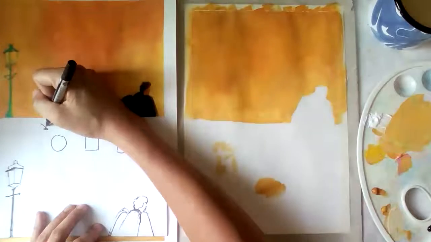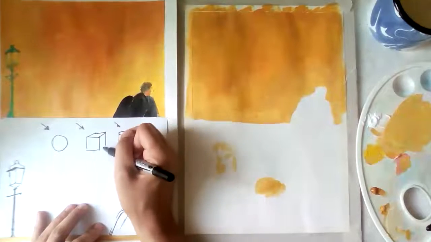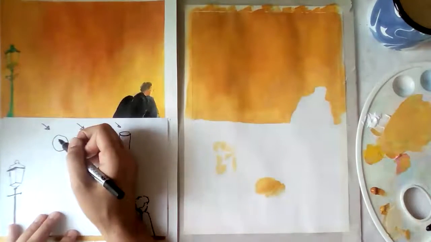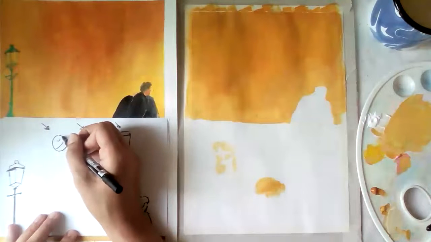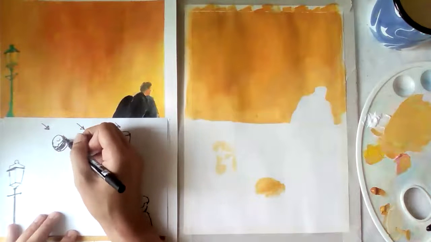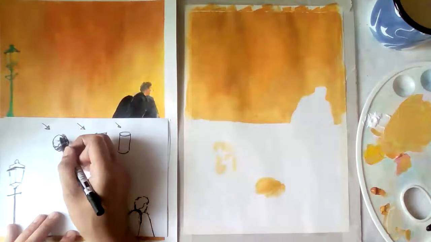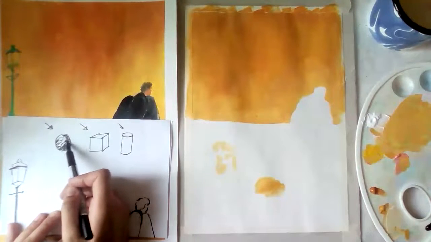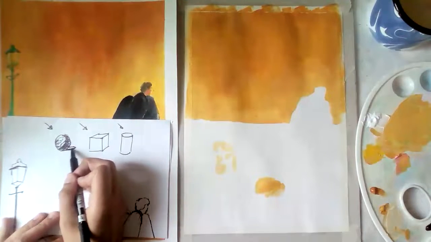So let's say the light is coming from here. So here is my cube. How I turn a circle into a sphere, I start showing the light and shadow. Somewhere here we'll have this lightest spot, and the shadow will go this curvy. With a marker it's maybe a bit more complicated, but the lightest spot, then it becomes a bit darker, and then we also have this reflection. And then we also have the falling shadow.